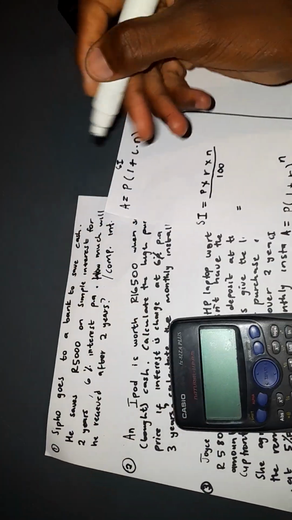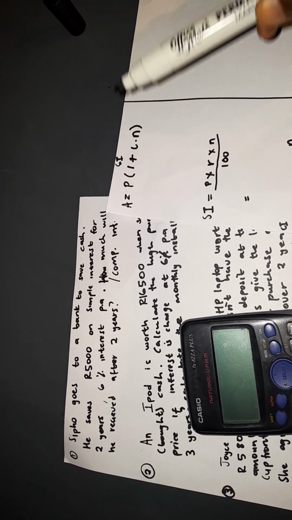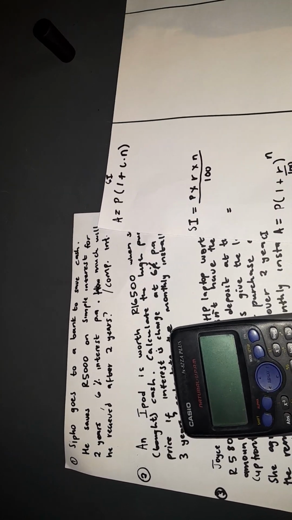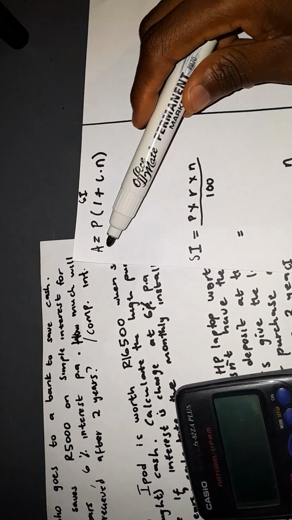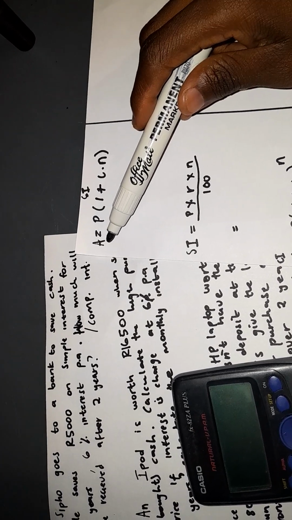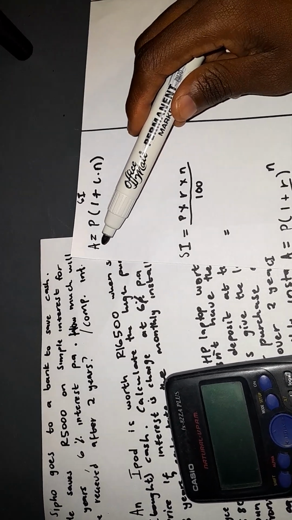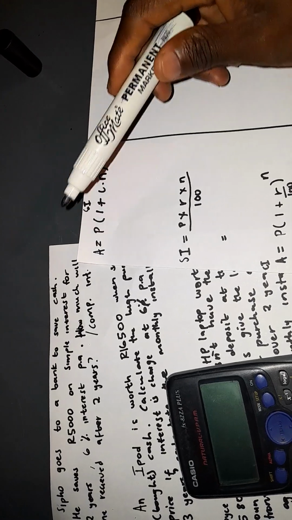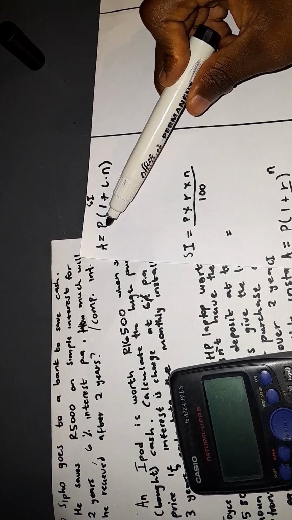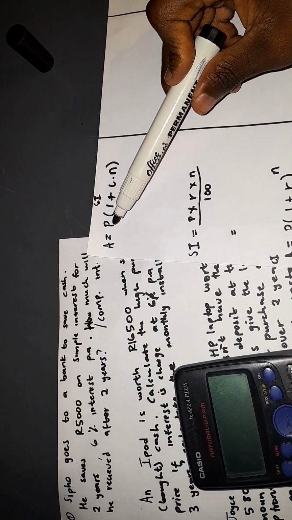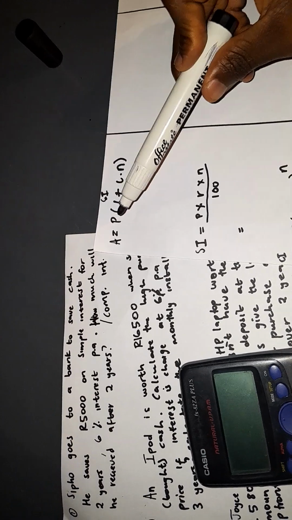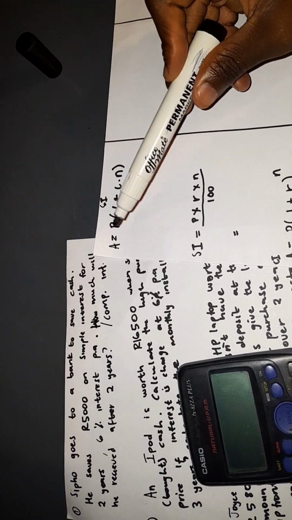So let's dig in. Most of you may ask, what do P, A, I and N stand for? A stands for the accumulated amount, which is the amount that you would have received after interest. P, the principal value or principal amount, is the invested amount, the amount that you deposit first.